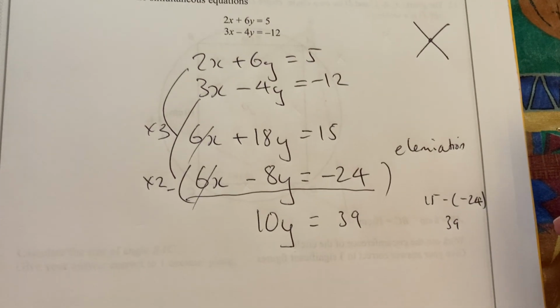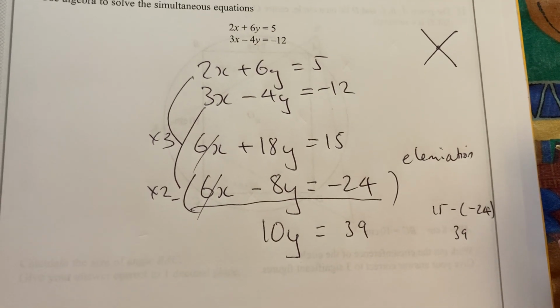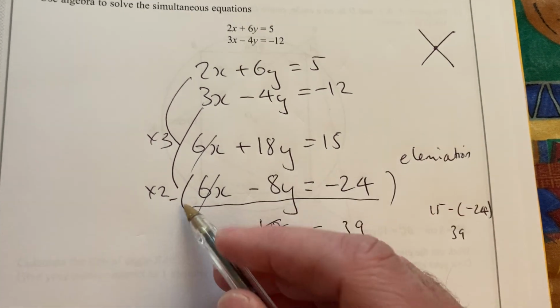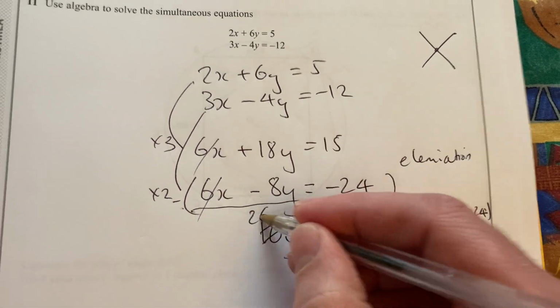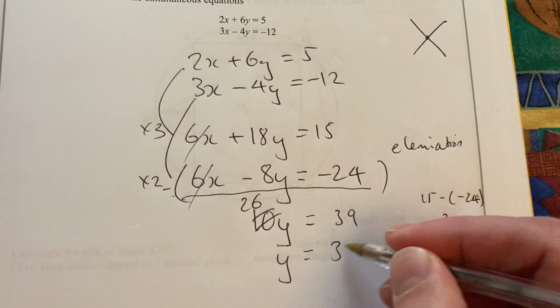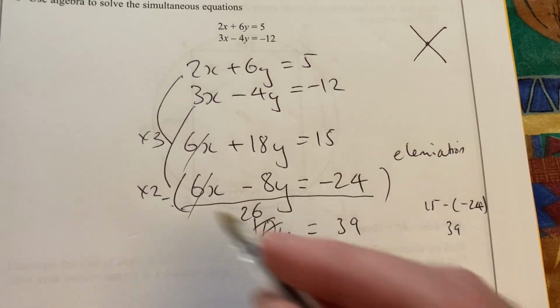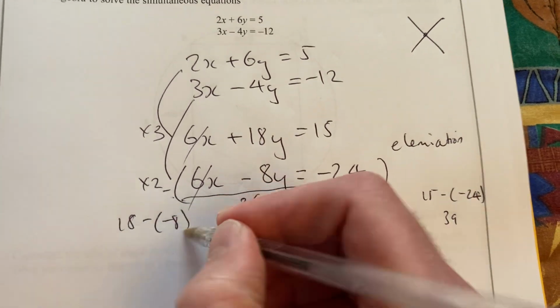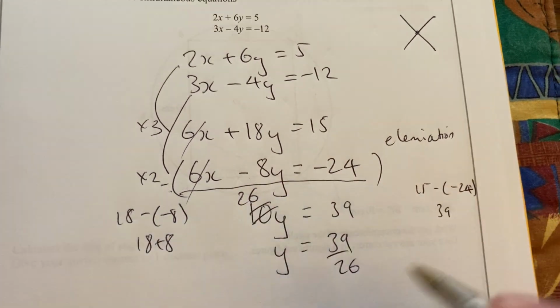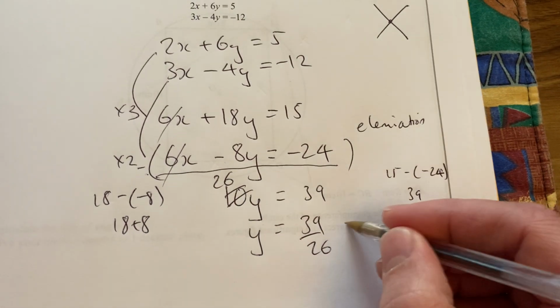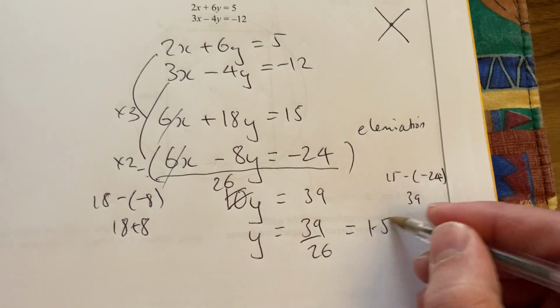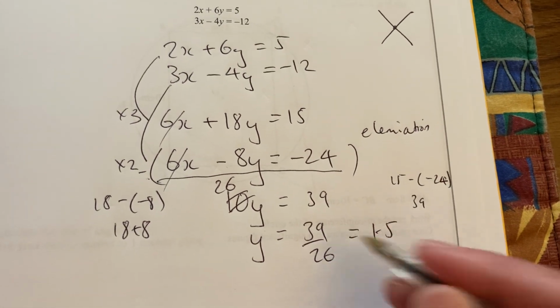Sorry, that was a mistake there, minus minus, that'll be 26y. So y will equal 39 over 26. I got my signs wrong, 18 minus minus 8 is 18 plus 8. So y is going to equal 1.5 because those are both multiples of 13.